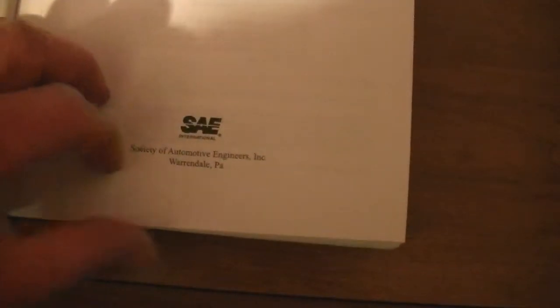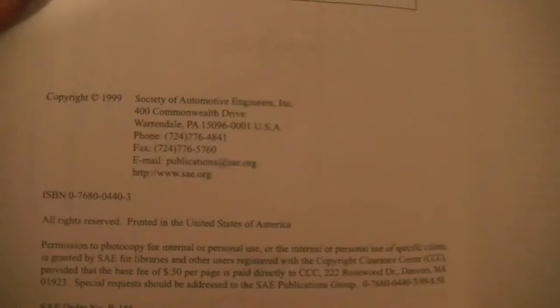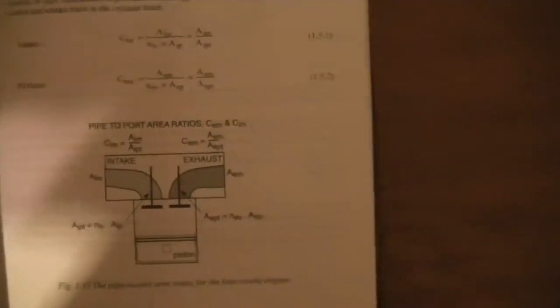It's also a Society of Automotive Engineers book, and that's one of the reasons why I became a member, so that I could be aware of this sort of thing coming out. Yeah, 1999. But again, as you can see by the bookmarks all through it, another excellent volume. You can learn an awful lot from this.